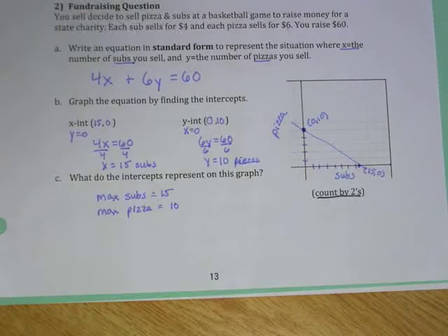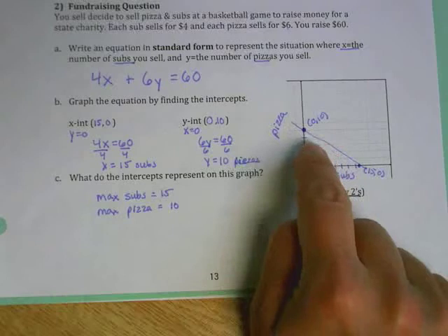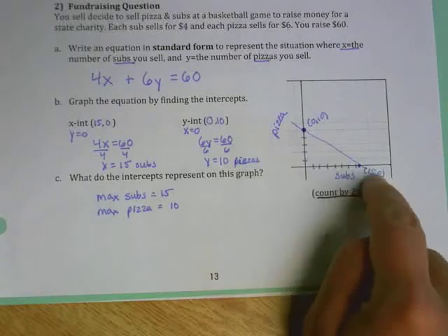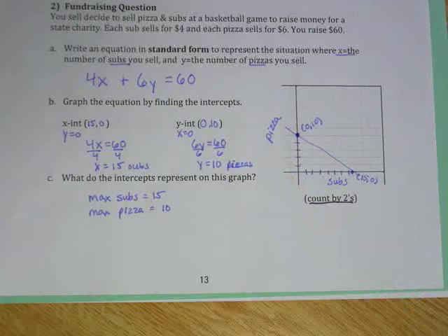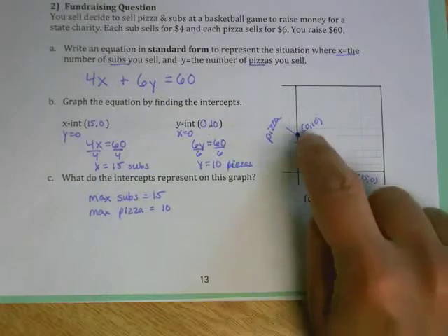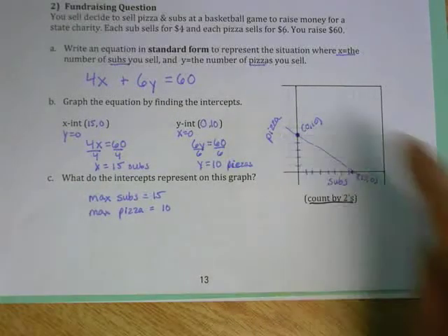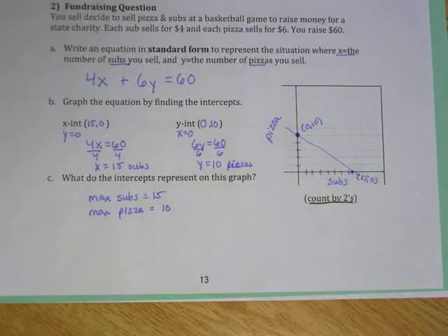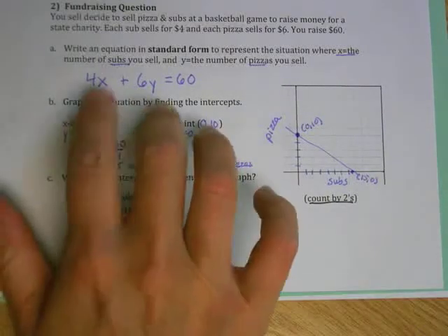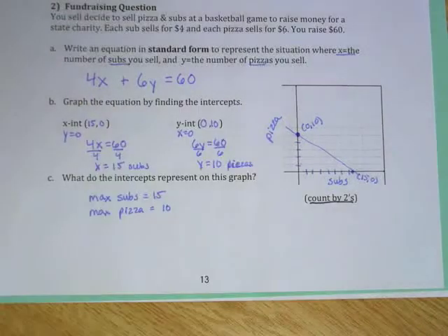All right, so that's one of the main reasons that we use intercepts, they give us kind of maximums in situations. What's the highest you could go? Intercepts also give us a way to find different combinations, right? If you bought 0 of these, you could buy 10 of these. If you bought 15 of these, you could buy 0 of these. So they're a very quick way to get different combinations that make this equation true, to get an x and a y that work. All right, let's do one more page.